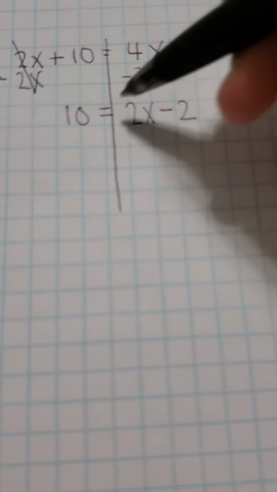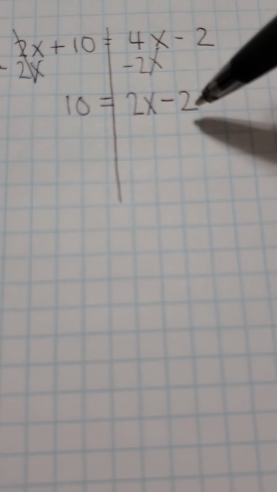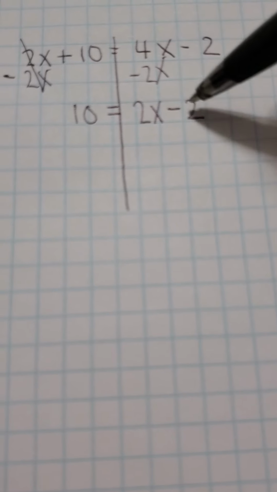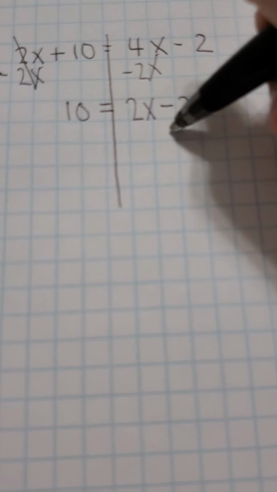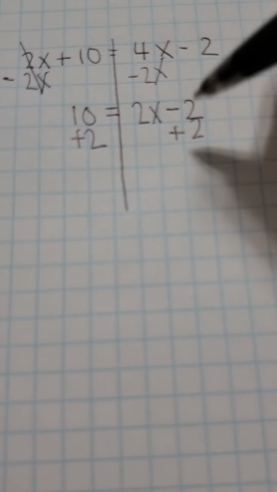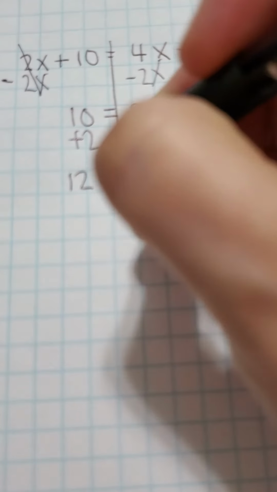All right, so now basically I have made this side my variable side. Since this doesn't have a variable, I have to cancel this term next and move it over to the other side. So it's a negative 2. The opposite will be to add 2. So that will cancel it. 10 plus 2 is 12.